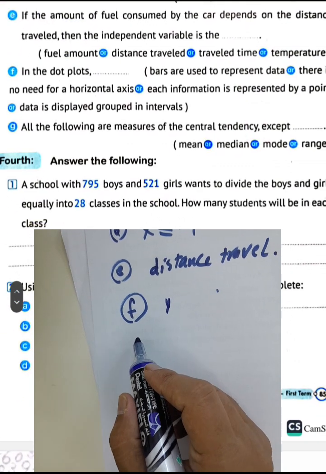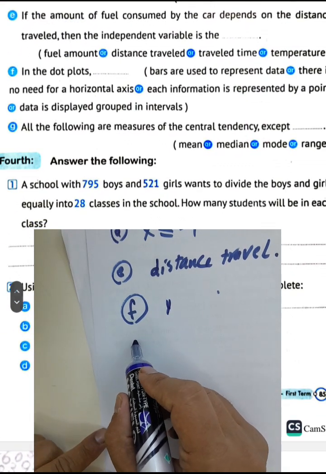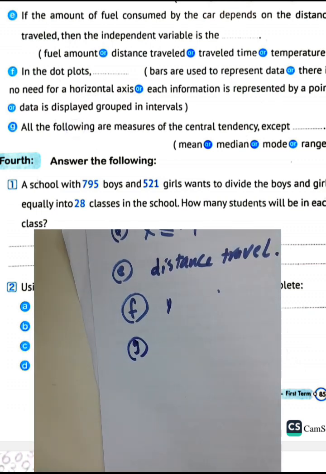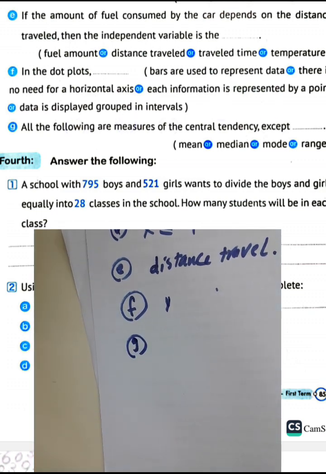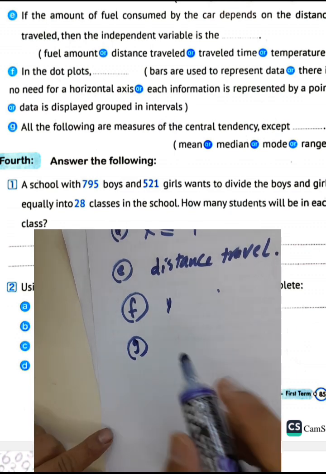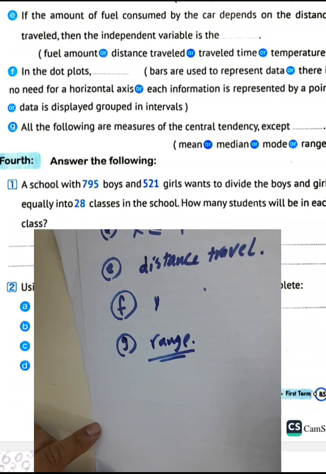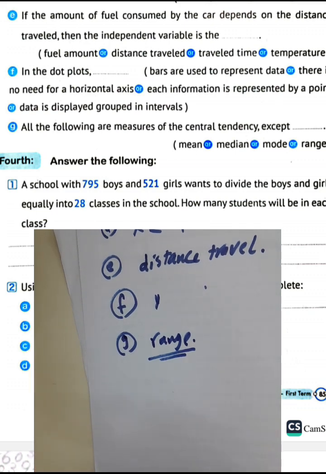Question letter G. All the following are measures of central tendency except the range. Okay, we have mean and mode and median. All the following are measures of central tendency.